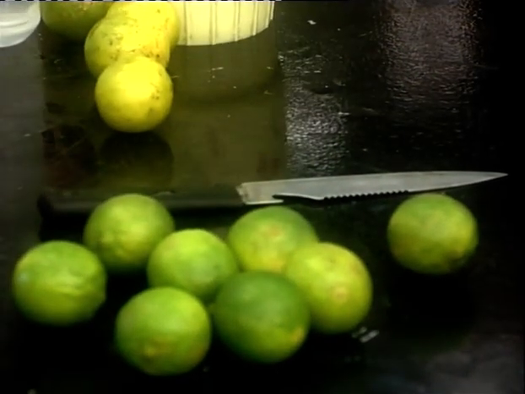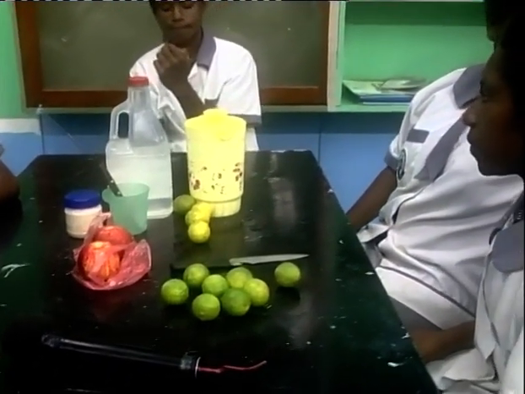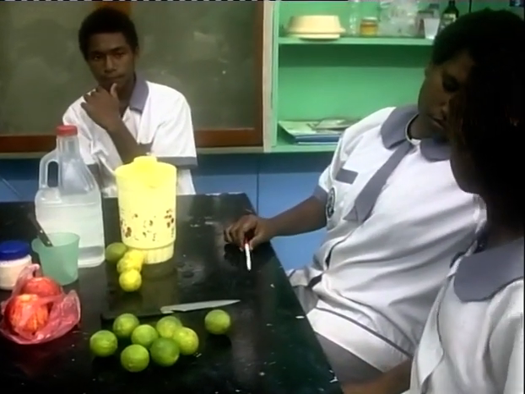Class, always remember when you're doing something, safety is very important. We are using sharp objects like the knife, so be very careful. We are making a juice, so we have to have clean hands, and whatever we are using has to be clean. And once you spill something on the table, for example water, you must have a rag to clean your mess.